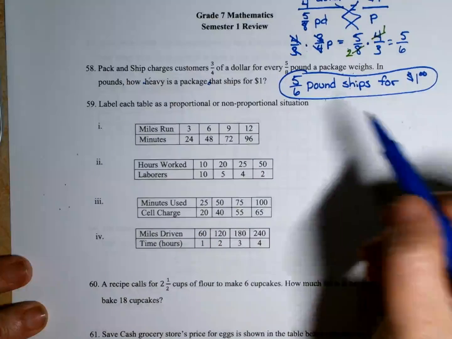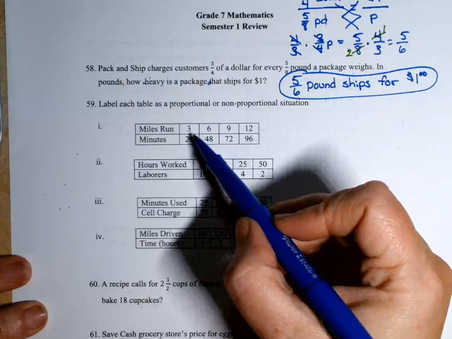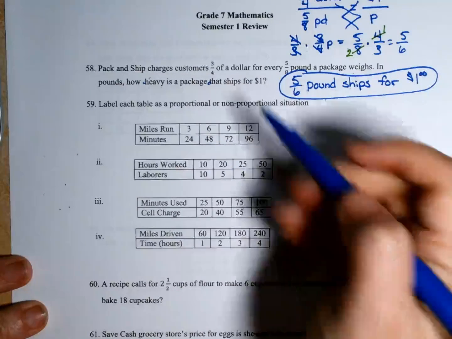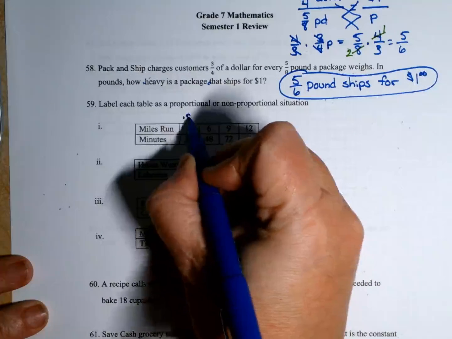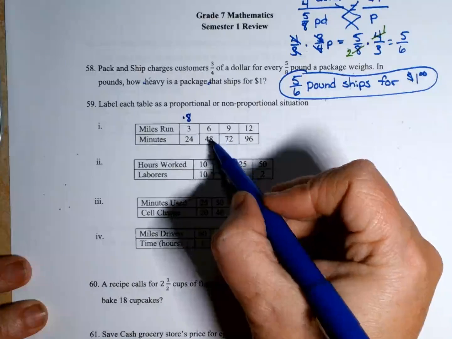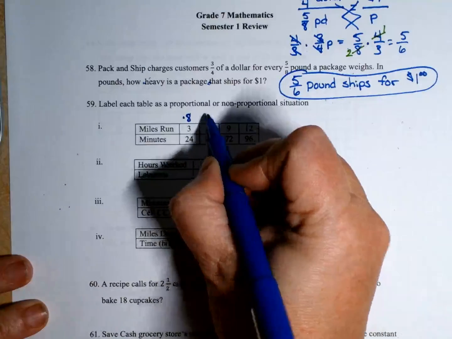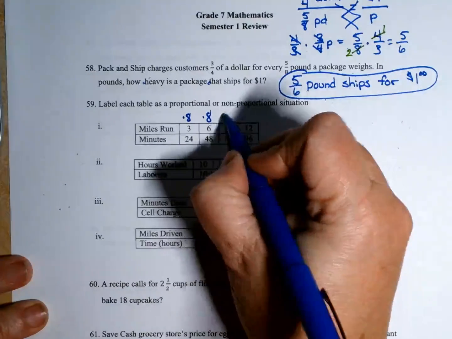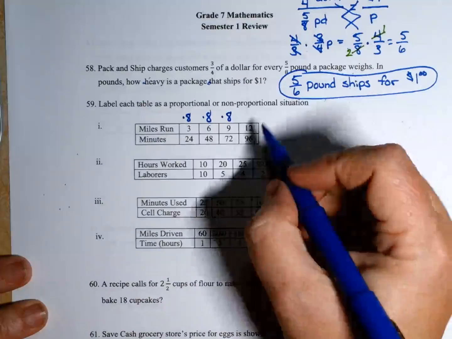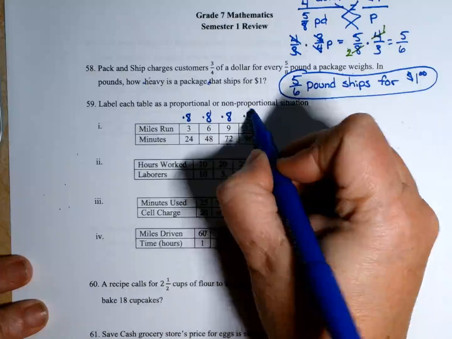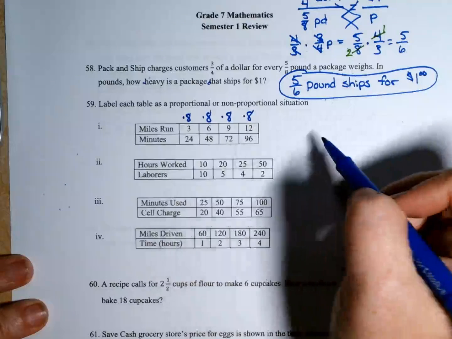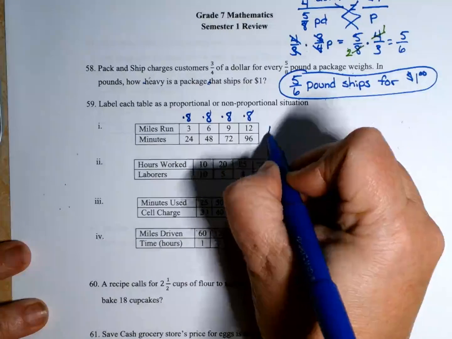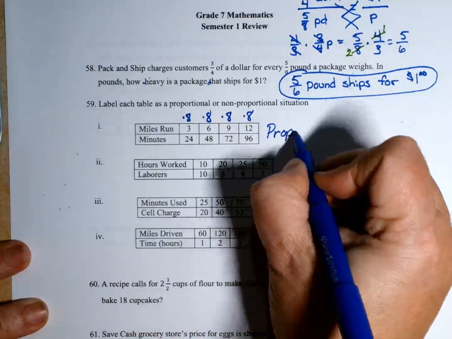Alright, so, number 1. How did we get from 3 to 24? Well, we multiplied by 8. How did we get from 6 to 48? That one again was multiplied by 8. 9 to 72, that's multiplied by 8. And 12 to 96, that's multiplied by 8. So all of these, all we did was multiply by 8. So that means this is proportional.